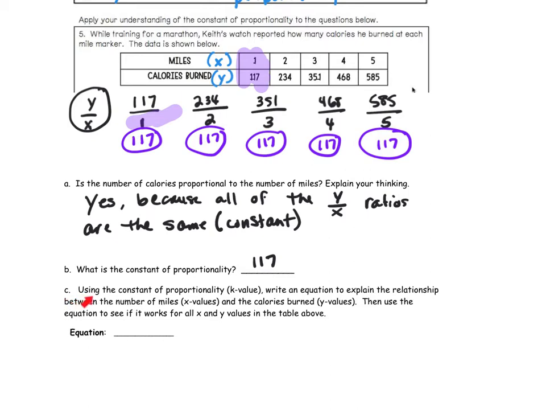Our third question says, using the constant of proportionality, the k value, write an equation. They want us to write an equation to explain the relationship between the number of miles, x, and the calories burned, y. Then use the equation to see if it works for all x and y values above. The equation they want us to write is in this form: y equals kx. And we know already that k, the constant of proportionality, is 117, so y equals 117x.